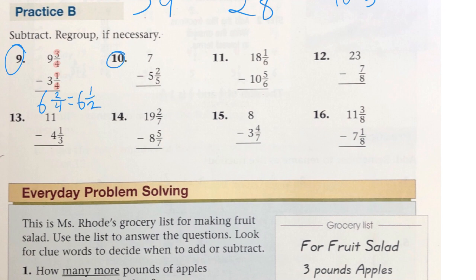Number 10, that only has a whole number, so we can show 6 and 5 fifths. Now we can subtract 2 fifths from 5 fifths, and leaves us with 3 fifths and one whole left over.